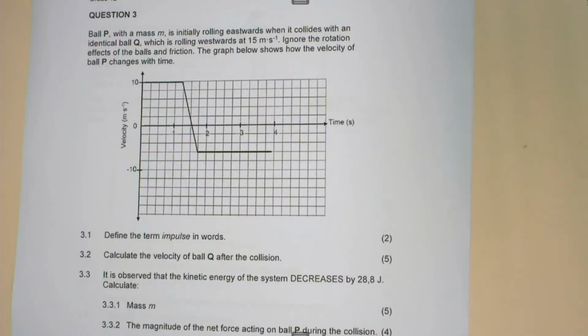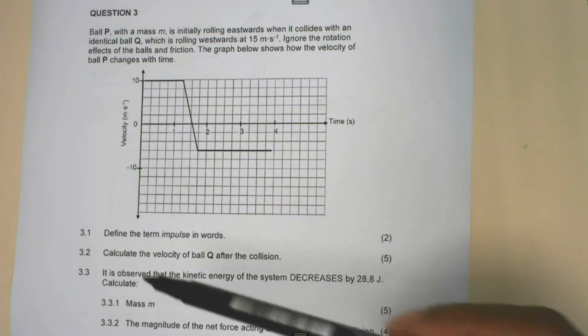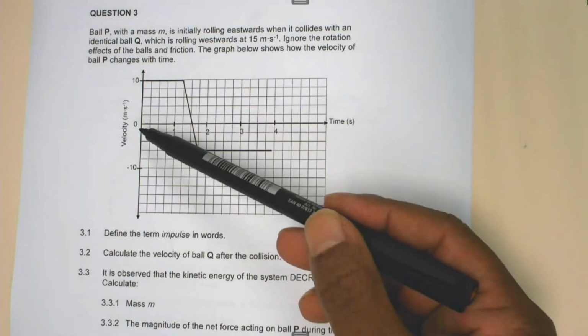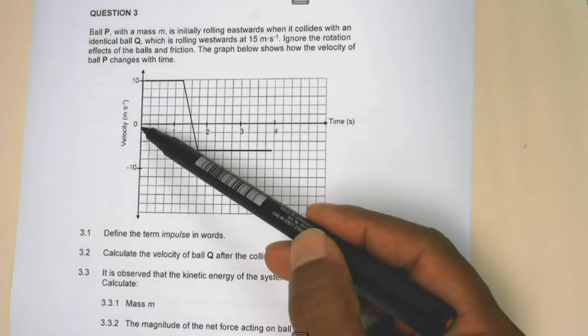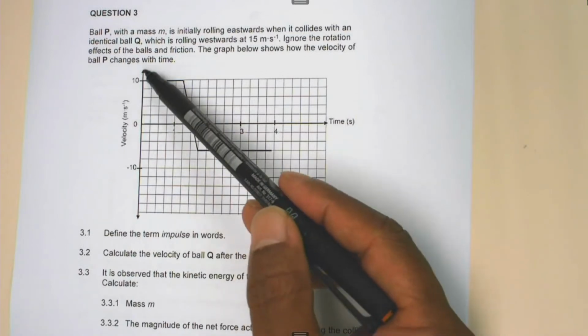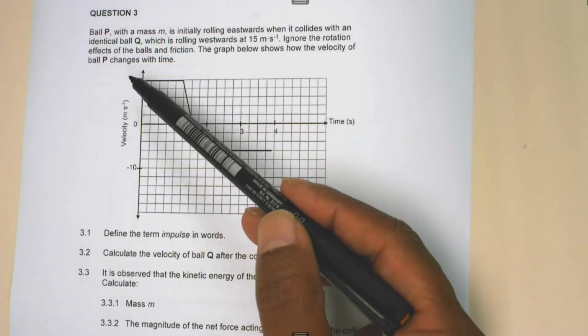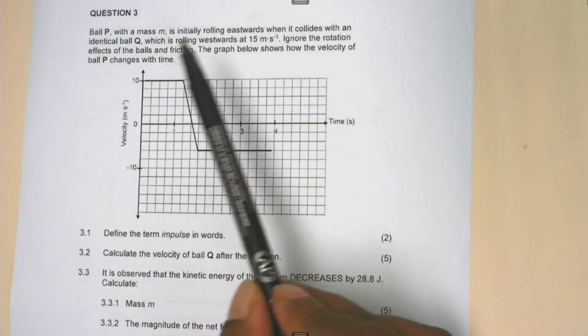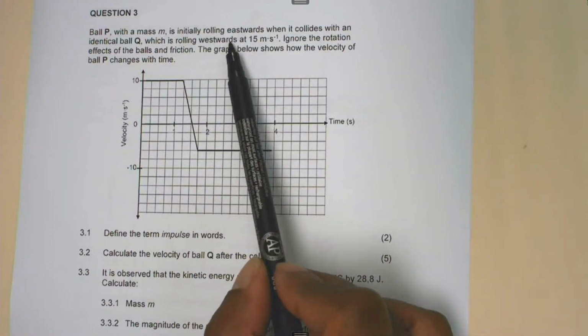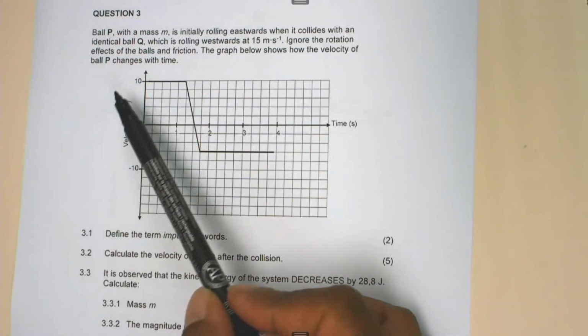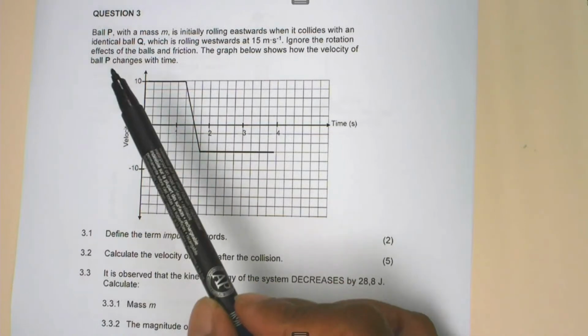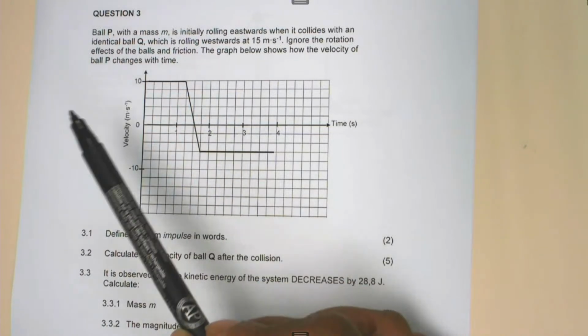So the graph below shows how the velocity of ball P changes with time. In this particular case, at time equal to 0, that is the initial velocity. So it is going to be 10, because they can read the velocity there. And in which direction is it rolling initially? Eastwards. So that is very important: the positive value taken here is east. So the direction is given indirectly in this particular case.